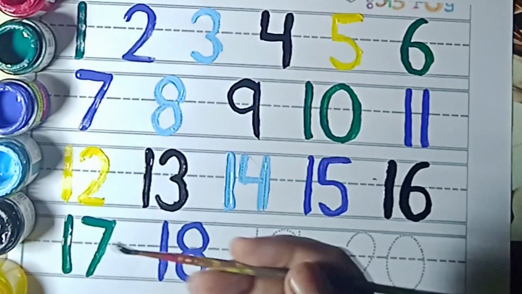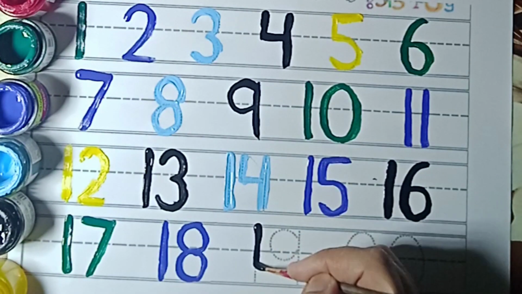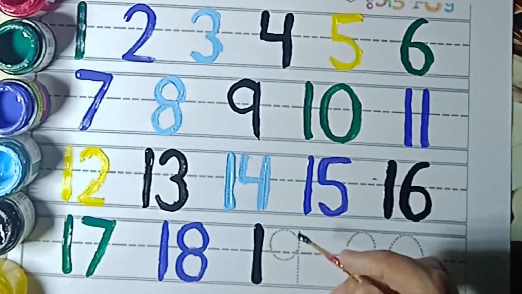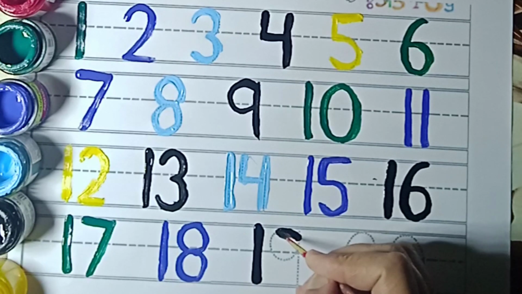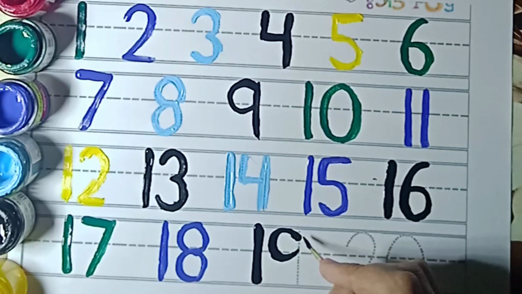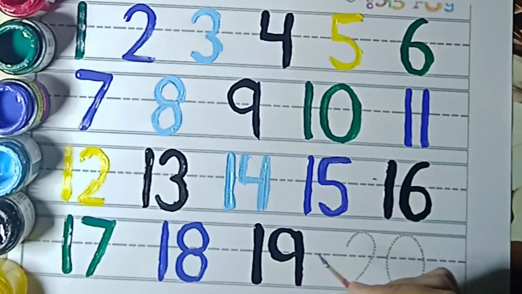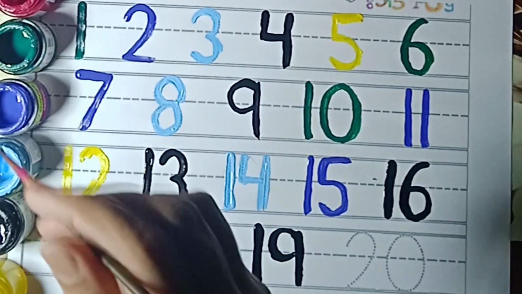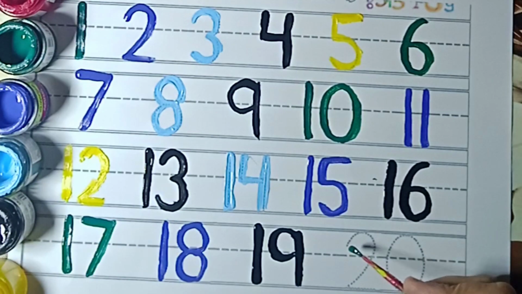Next number is 19. 1, 9, 19. And next number is 20. 2, 0. 20.